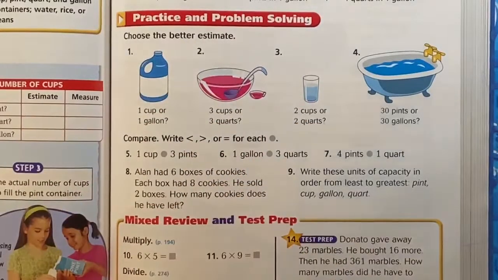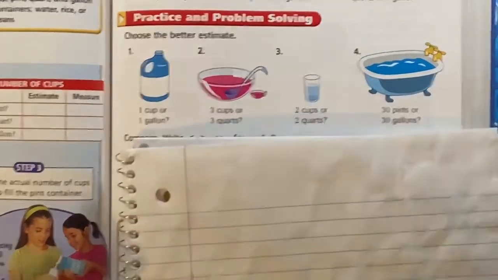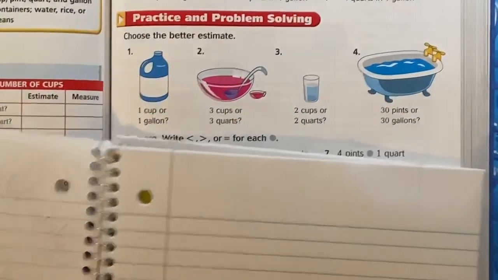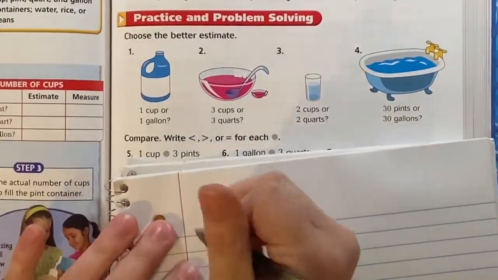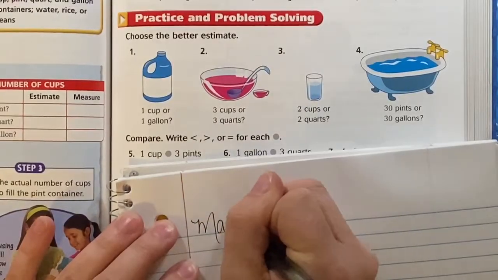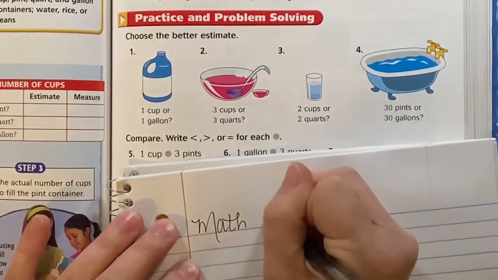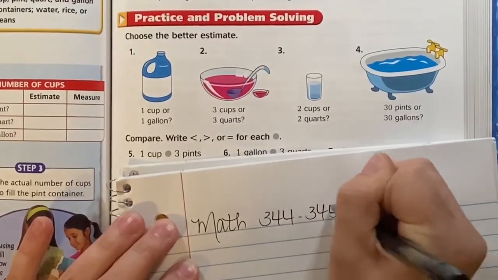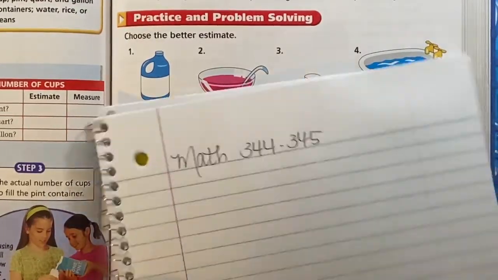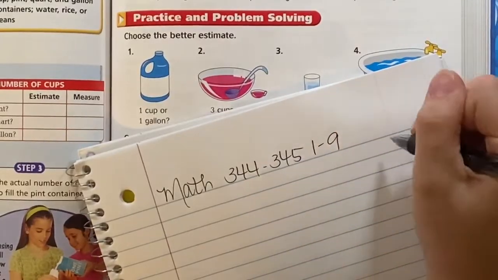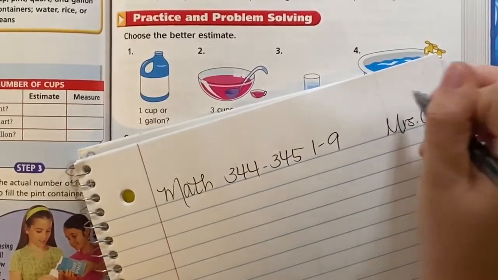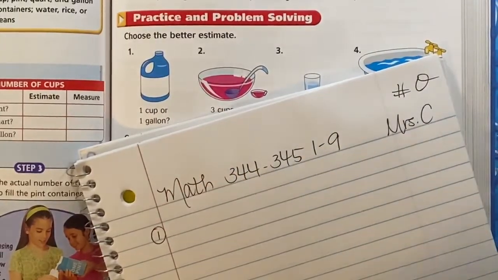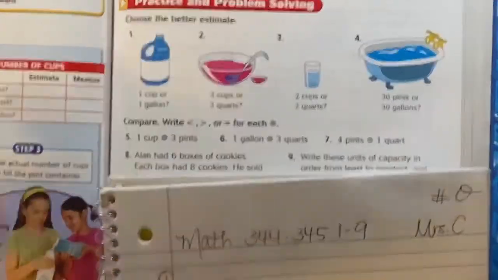All right, choose the better estimate. So this is where you need your spiral. Mine got wet. Whoopsie. Okay, math. We haven't worked in our spiral in a while. 344, 345, and you're going to do 1 through 9 with me. And then your worksheet's on your own, and we'll check it at the beginning of your video tomorrow. All right.